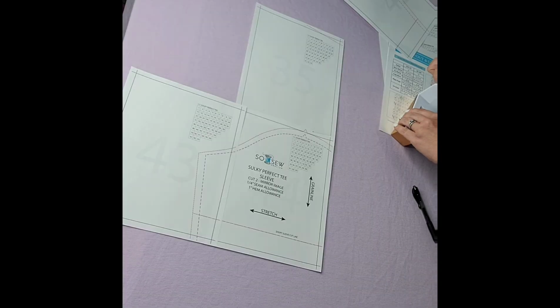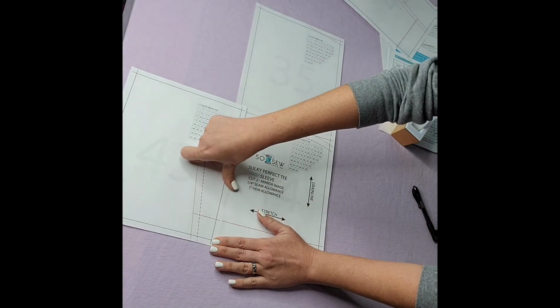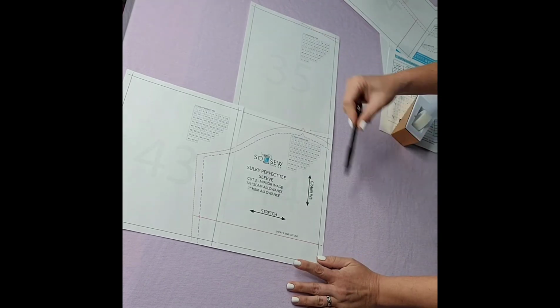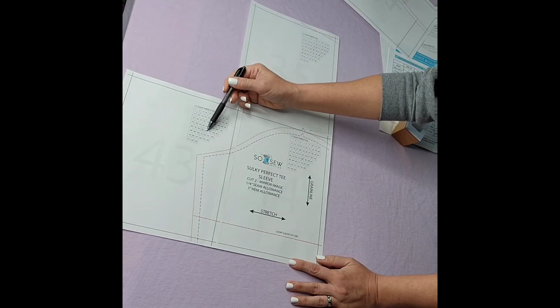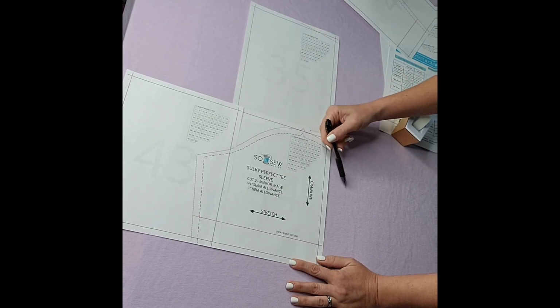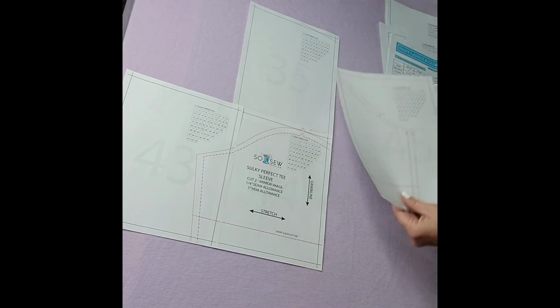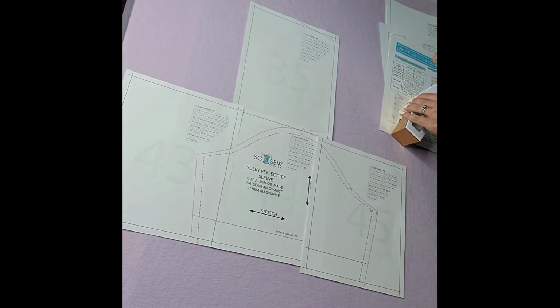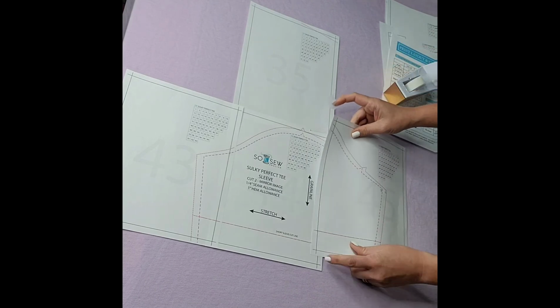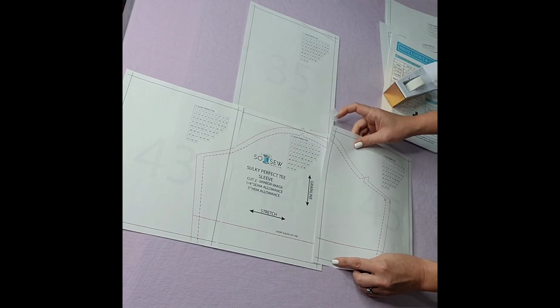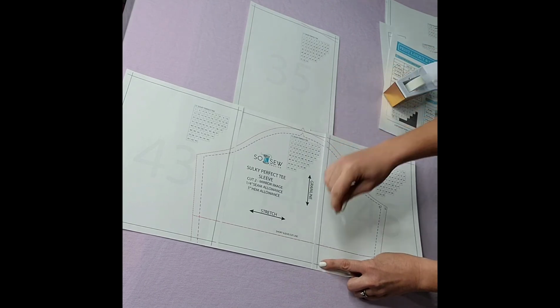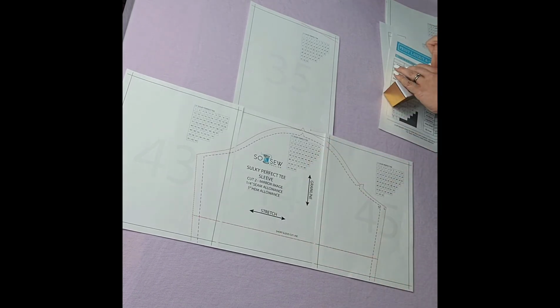And now the final page that I printed for my short sleeve, I can see is page 45, which on my tile guide, I can see goes to the right of page 44. When I place it on the right, I can see that the pattern lines line up, confirming that it is correct. Overlap your plus signs and your lines, and tape to affix.